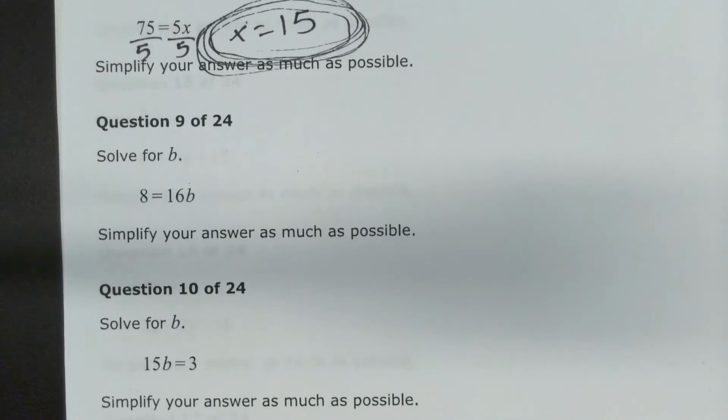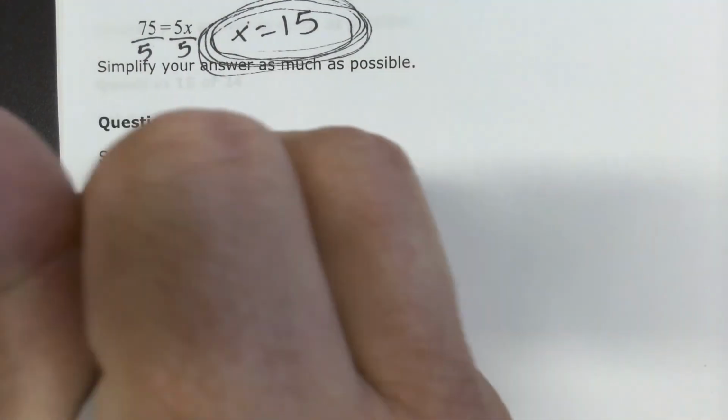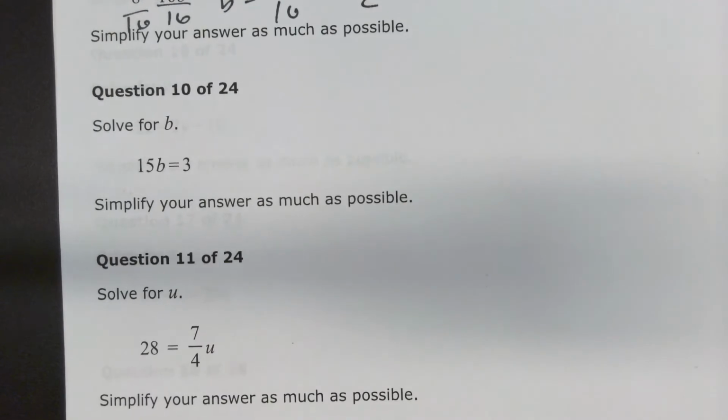Number 9. Let's go down. How do I do number 9? So divide by 16, which gives us b equals 8 over 16, which reduces to 1/2. Number 10. Lydia. Okay, what's b going to equal, Lydia? Which is? Perfect.